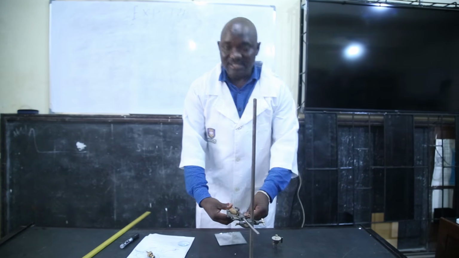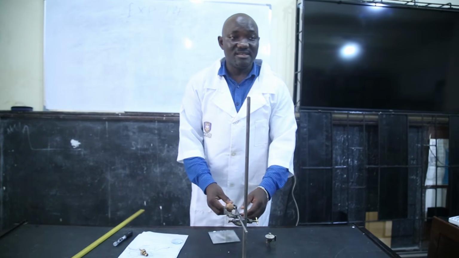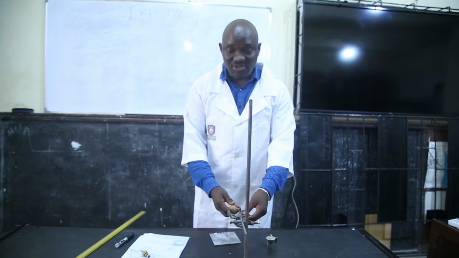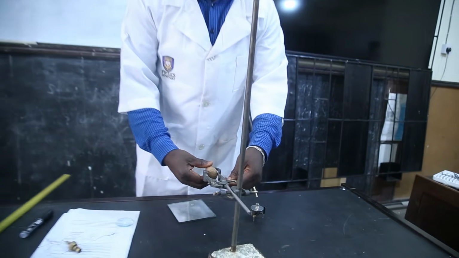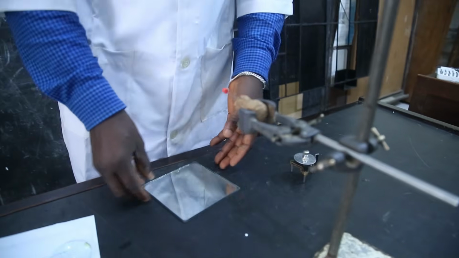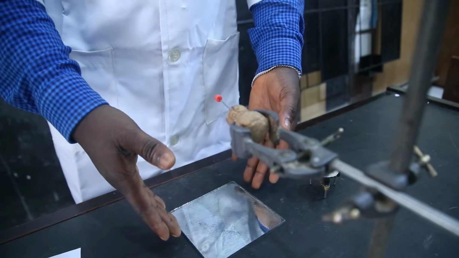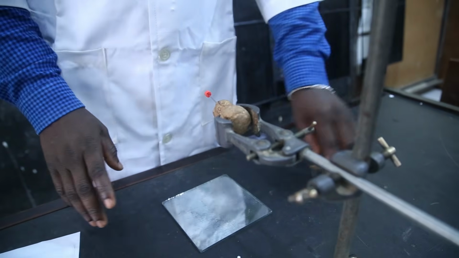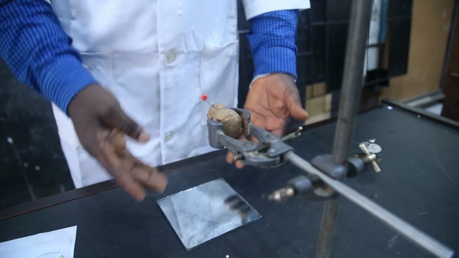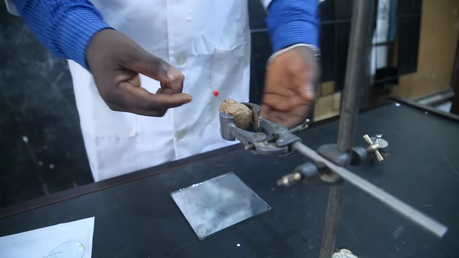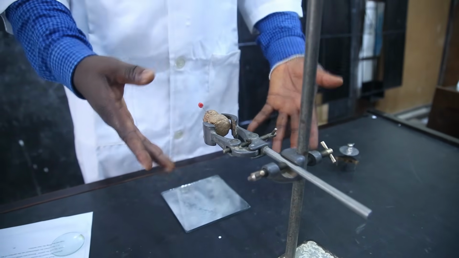So the procedure is simple. You are to fix the pin to the retort stand as shown, such that the pin is going to lie vertically on the plane mirror placed on the table. So what it means is you place your plane mirror on the table, then you fix your pin on the retort stand as shown like this.